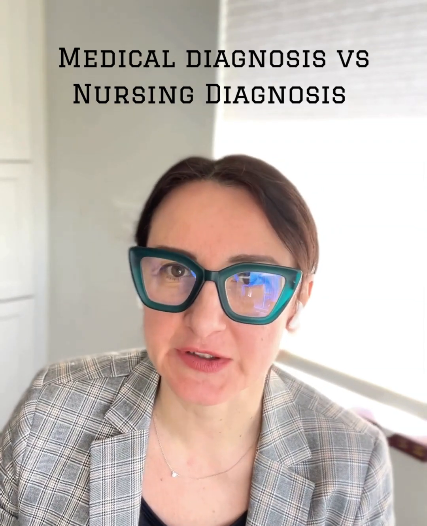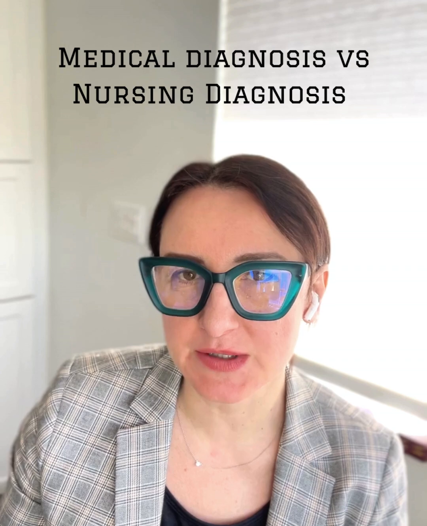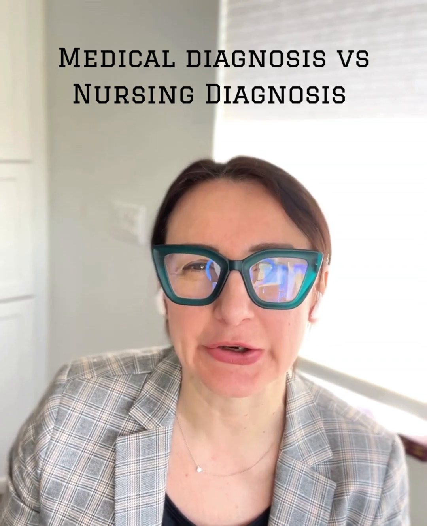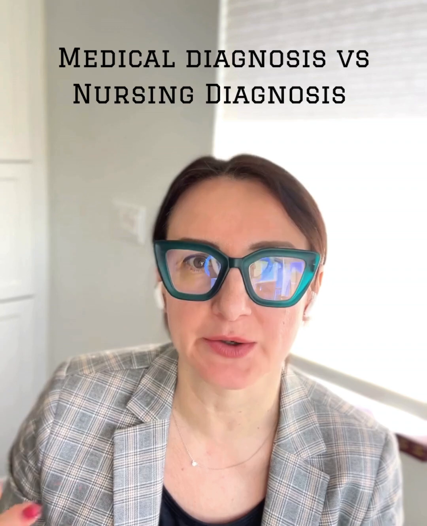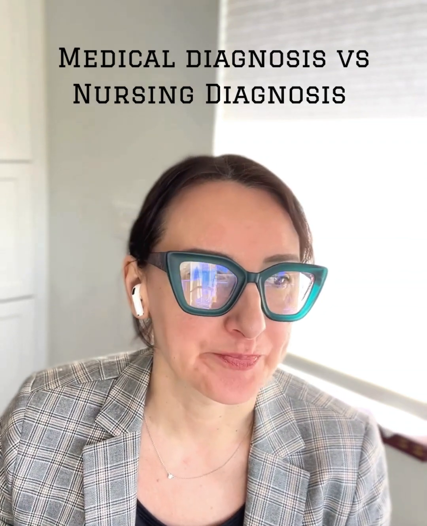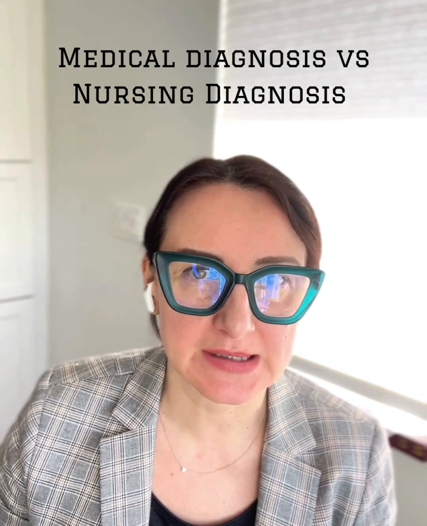Let's talk about the difference between the medical diagnosis given by the doctors and the nursing diagnosis given by nurses. The medical diagnosis is the diagnosis of the disease. Let's take cancer as an example, right? Breast cancer will be a medical diagnosis, a doctor's diagnosis. And then nurses usually have a few diagnoses.